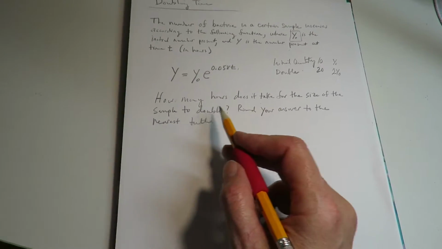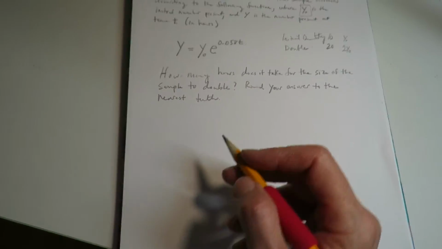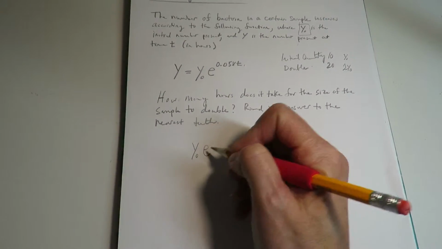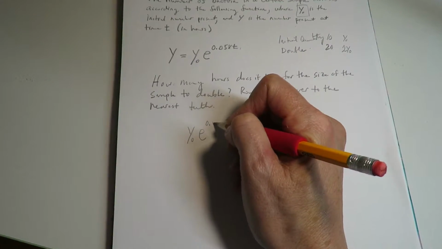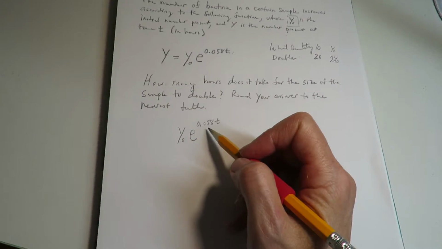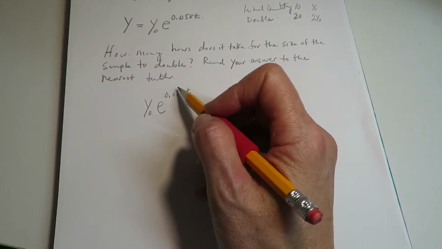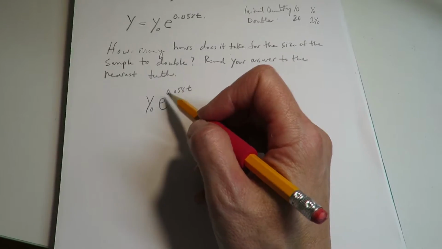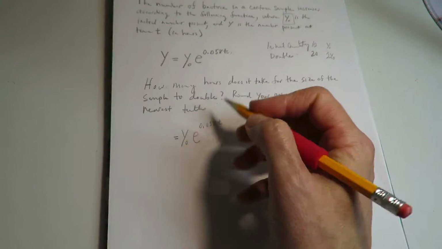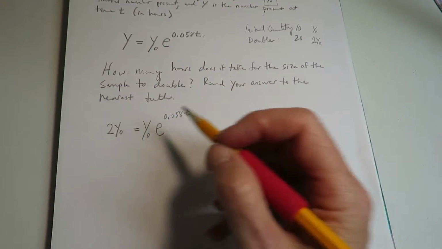So how many hours would it take? T is in hours in this problem for the bacteria to double. So we're starting with a generic amount of y sub 0. You'll notice that this value is positive, which means it's growth. If this value is negative, it's decay. The last one we had, this value of b was negative, right? So this is going to grow. This is exponential growth. I want this to be 2 times y sub 0, so 2 times the initial amount.